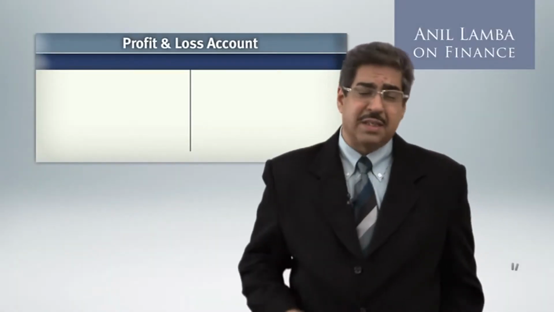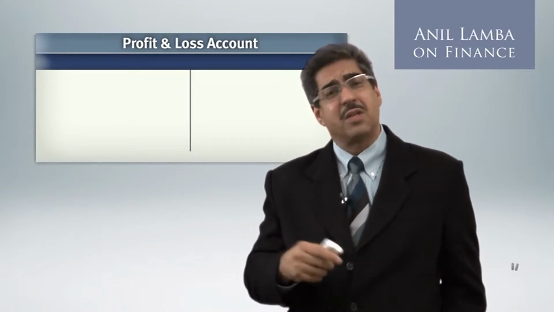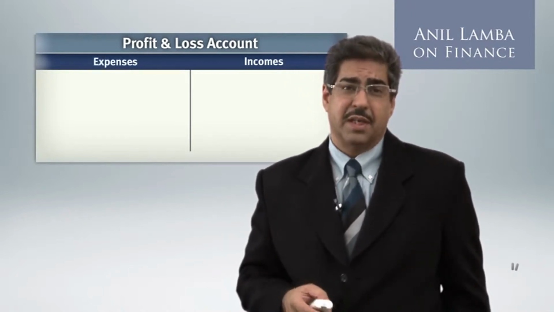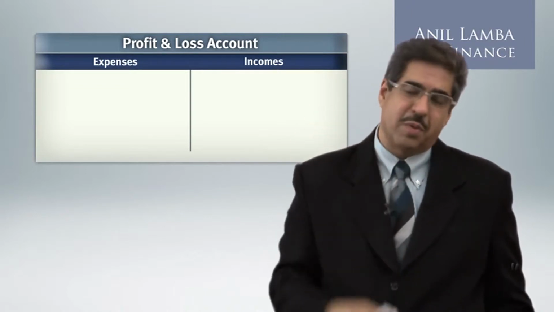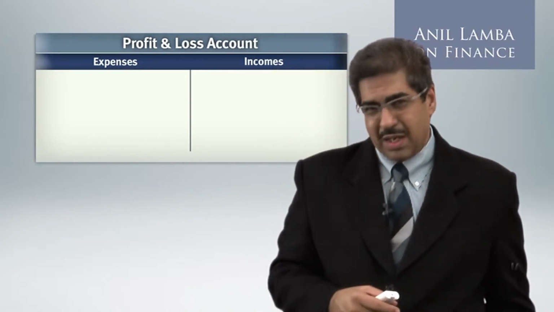And if profit is the difference between incomes and expenses, then obviously one side of the profit loss account will list out incomes, the other side will list out expenses, and then you total up the two sides. Is the right more than the left, or is left more than the right? Now, can you tell me what's a balance sheet?